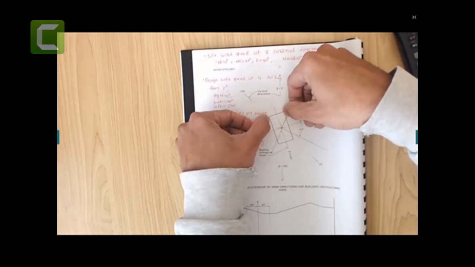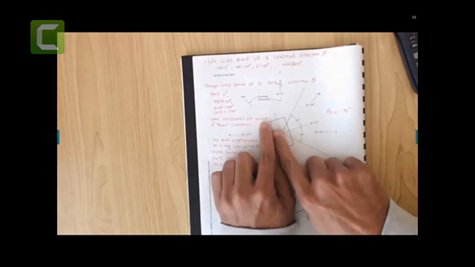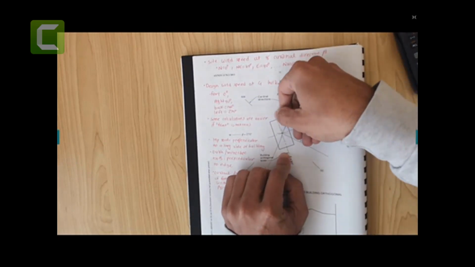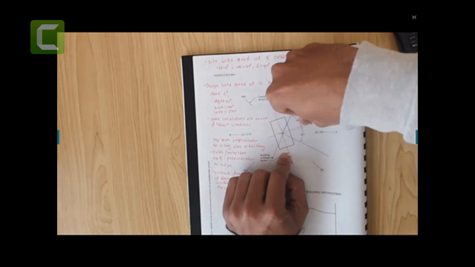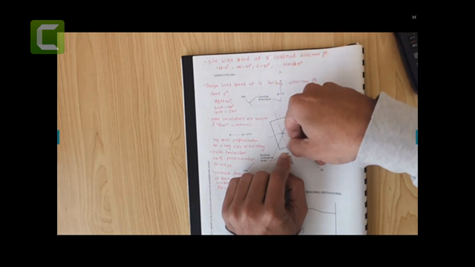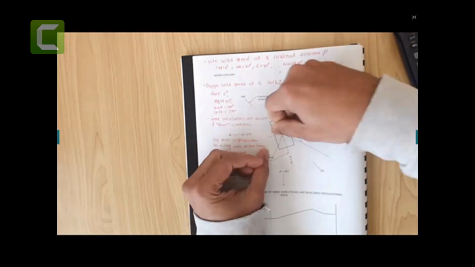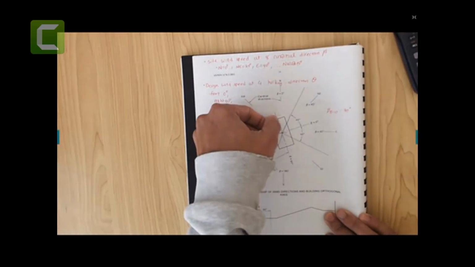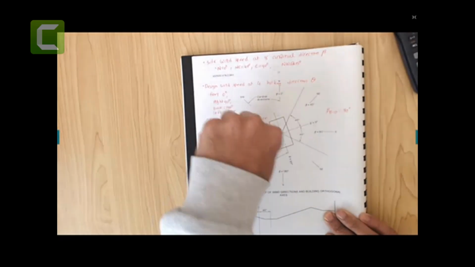You have a building, and the building has its orthogonal axes, one parallel to this edge and another parallel to this one. So this is the building orthogonal axis.